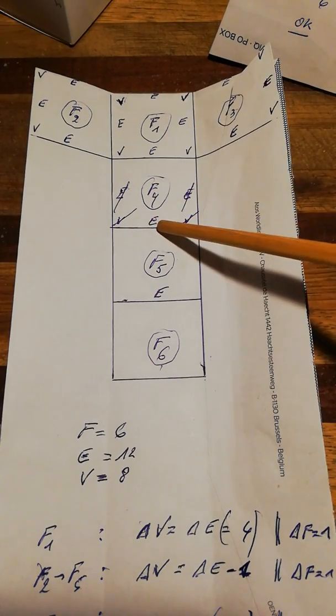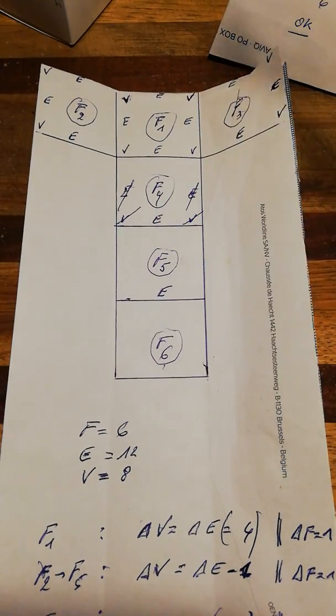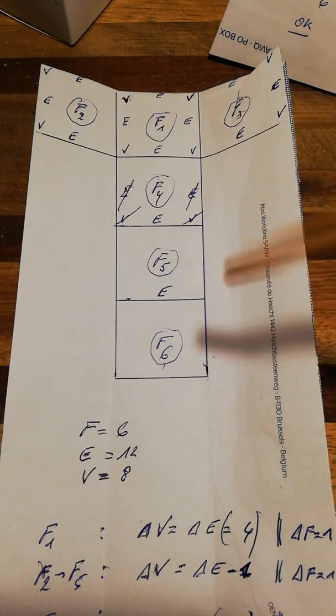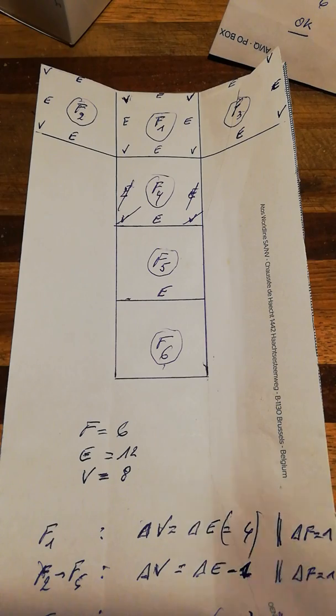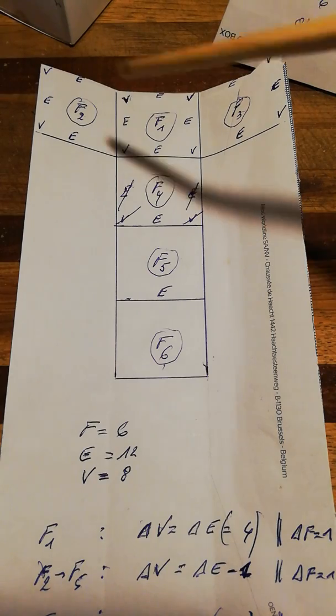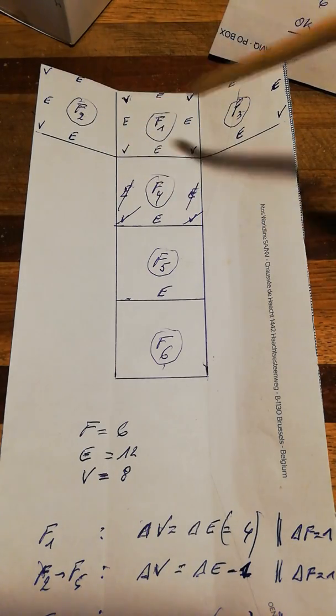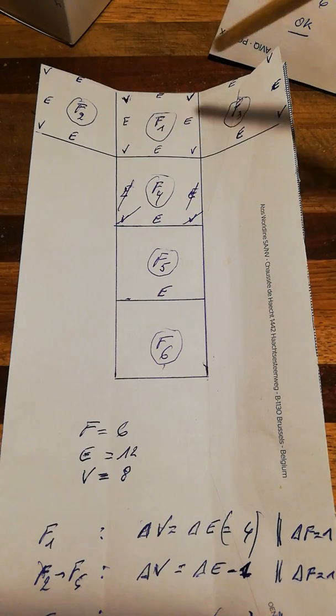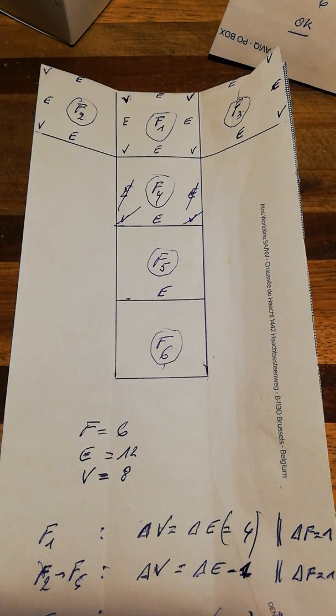So the only edge that is left to add is this one, which links to F5. And you could still say that the delta E equals the delta V plus 1, because the delta V is 0 and the delta E is 1 there. So it holds for F2, F3 and F4 that the delta E is the delta V plus 1.